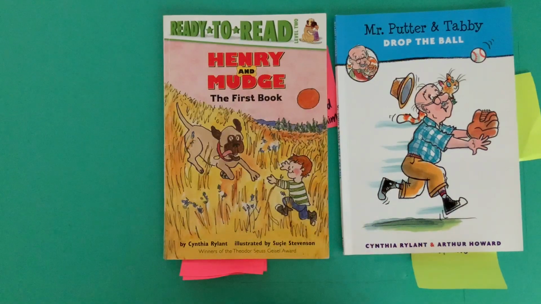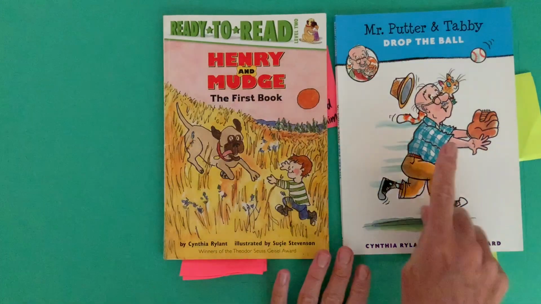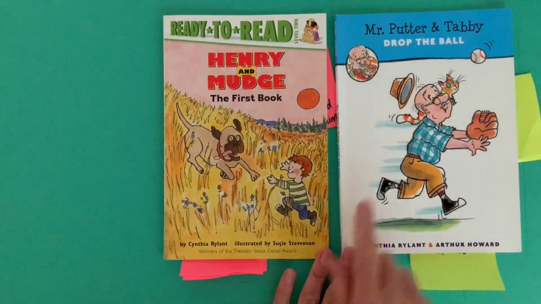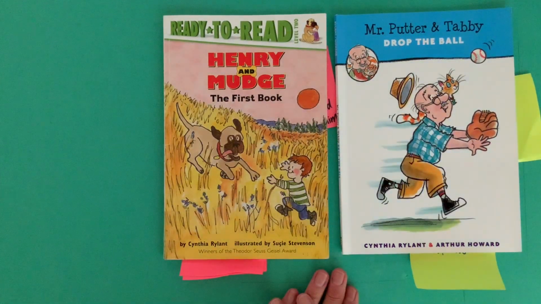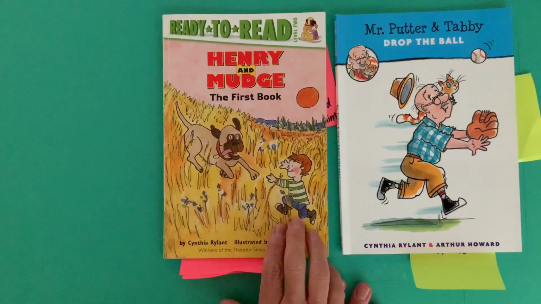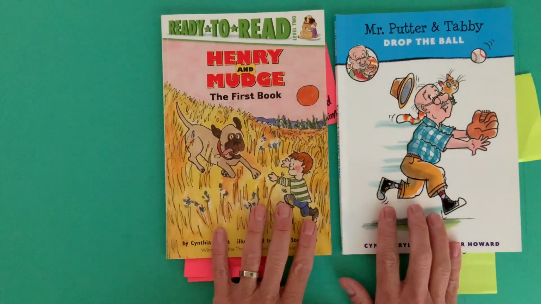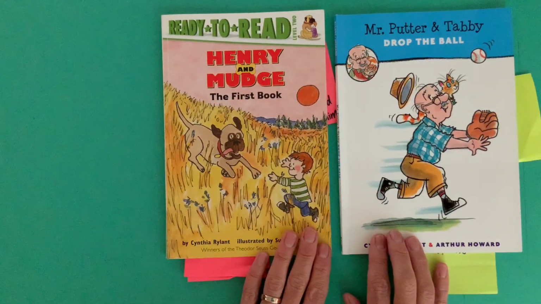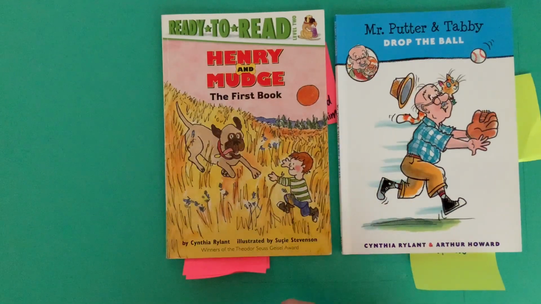So that was kind of the heart of the story, of like, love your pet. And Mr. Putter loves his tabby cat, and tabby cat loves him. Remember how she loves Mr. Putter? And same with Henry and Mudge. Like Mudge even loves Henry's bed. That's how these books are the same, is their pets, and that whole theme of their stories about loving pets.